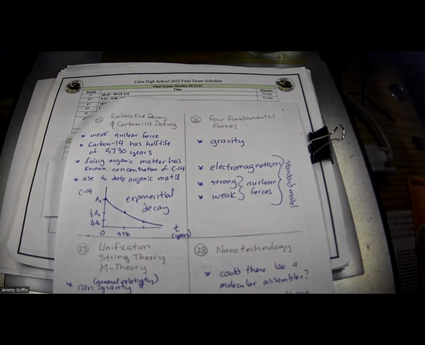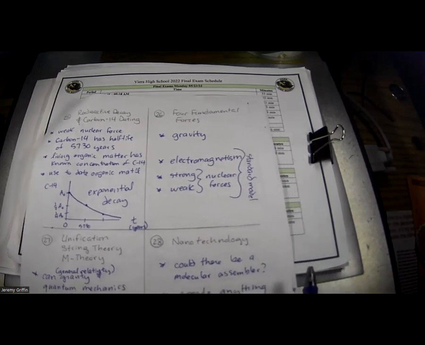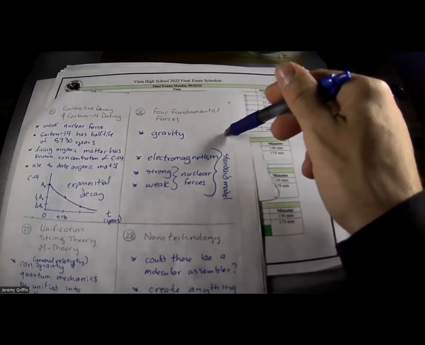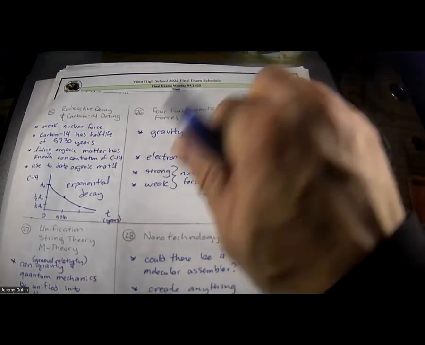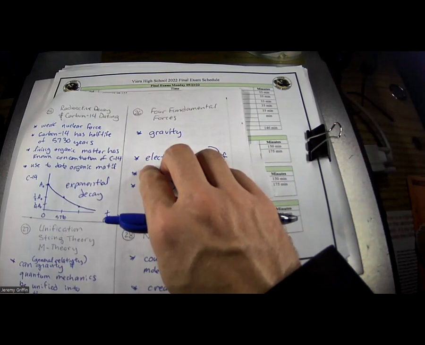Radioactive decay, carbon-14 dating. Okay, so actually, let me do this. I'm going to skip over to this one first real fast. They're considered to be 4 fundamental forces in nature, and these are them, right? Gravity, electromagnetism. In this class, we mostly care about these two.